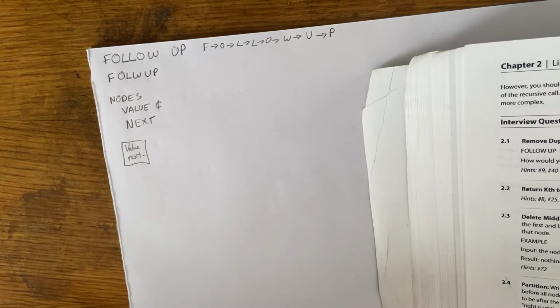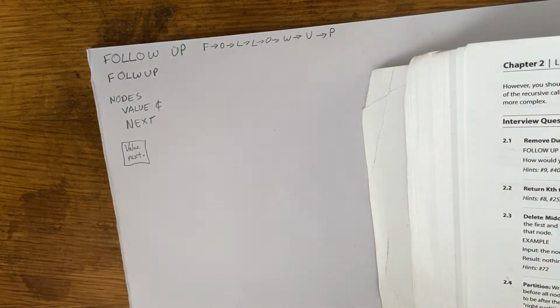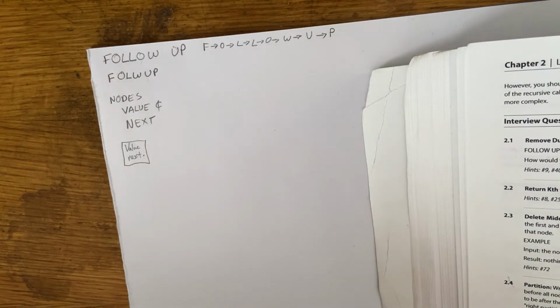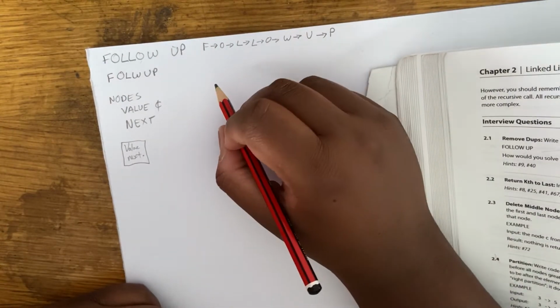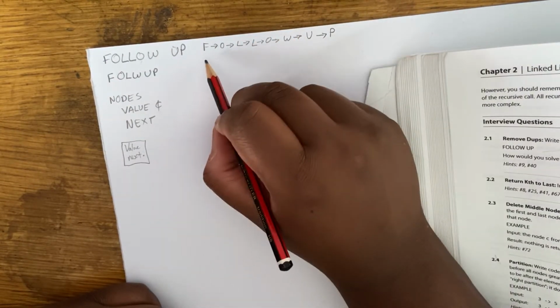So my approach, French vanilla, is to go through each node.